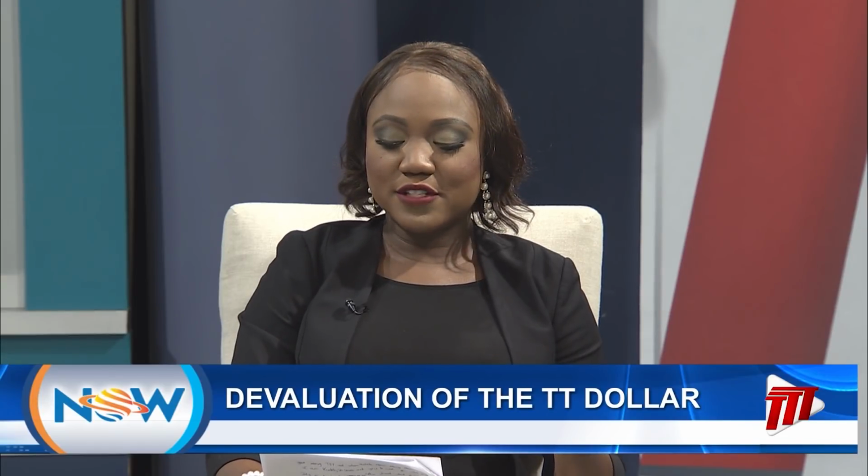So we're talking about the IMF report, and they were talking about the competitiveness of the domestic currency. So first of all, what does it mean to have an overvaluation of the currency? Because I believe they predicted that we might be over by at least 20%.